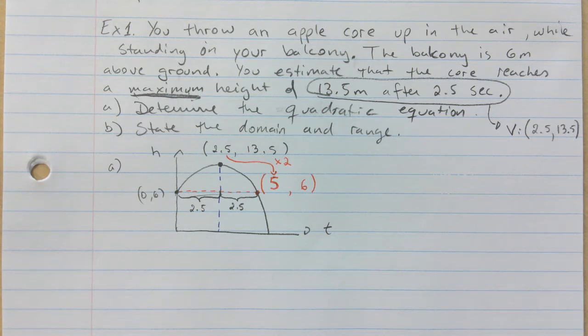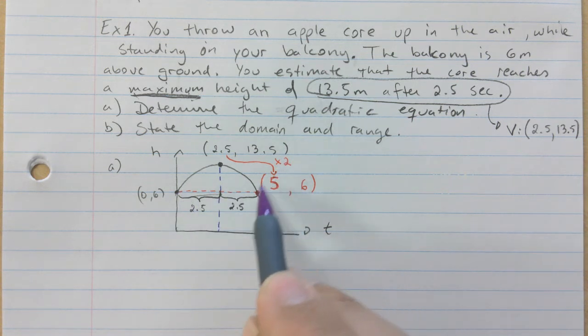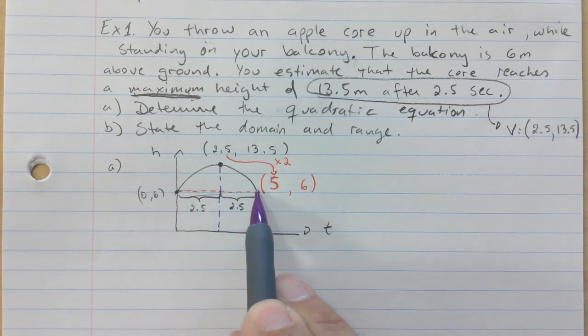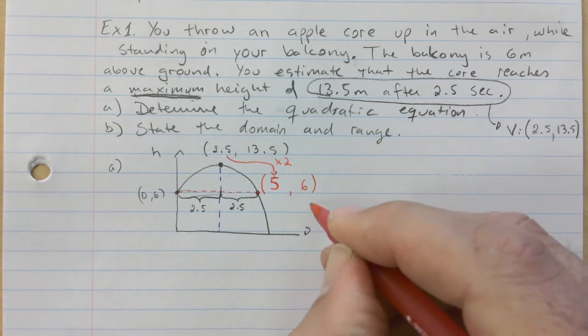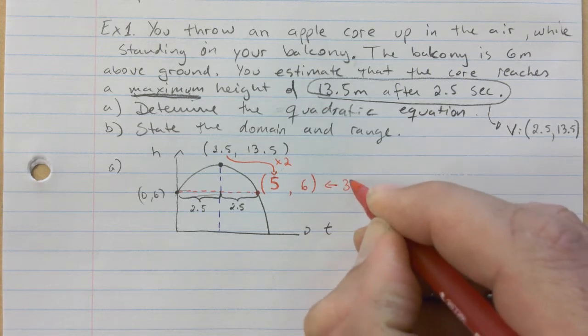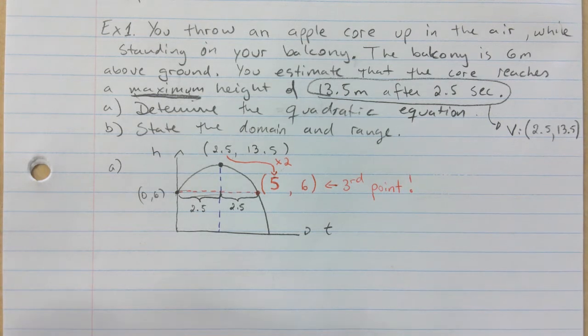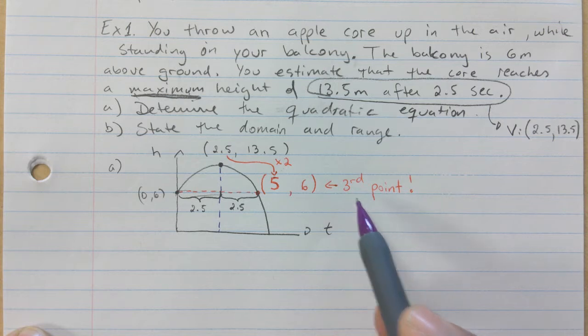Common mistake, and I kind of understand it: most students will remember the times 2, but will put the point down here. They'll say this is 5, 6 or 5, 0. No. It's in line with where you started. You'll see some other examples there. This is the third point. So that is important. That's going to be worth 1 mark. So this was given, third point, you determined that.